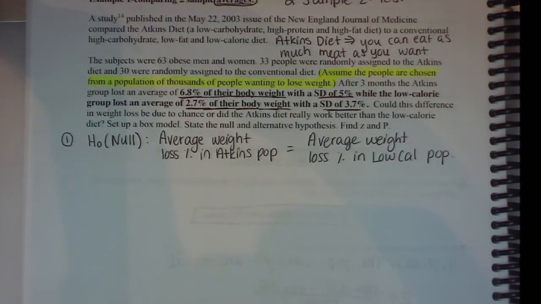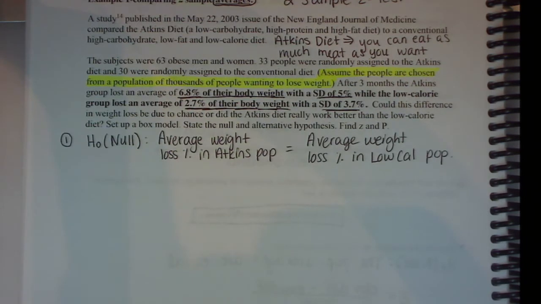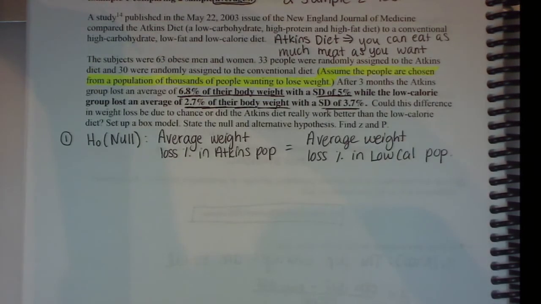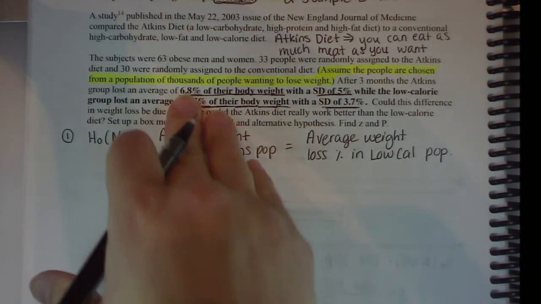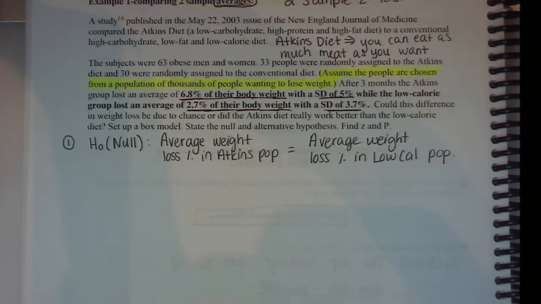So this is always going to be your null hypothesis. And on the final, there's going to be a question. I'm going to ask you guys, what is the null hypothesis for the two-sample z-test? And this is probably one of the most commonly missed questions. People will say, oh, that the Atkins group is 6.8 and the other group is 2.7. Well, that's what we got in our sample, but our null is the boring one that says they're always equal. So just remember that. Null is dull. Then you can't go wrong.